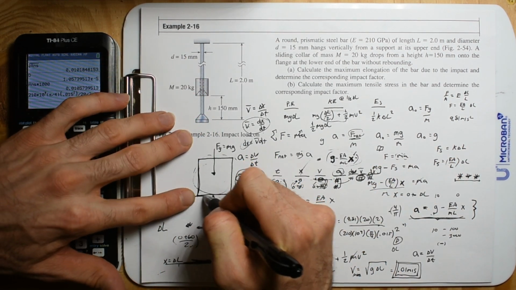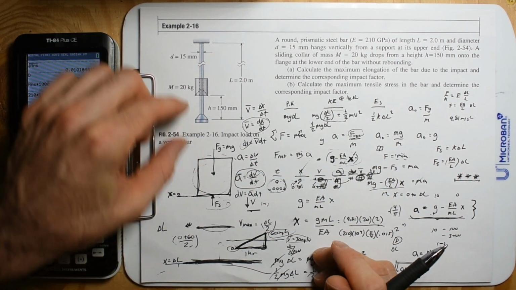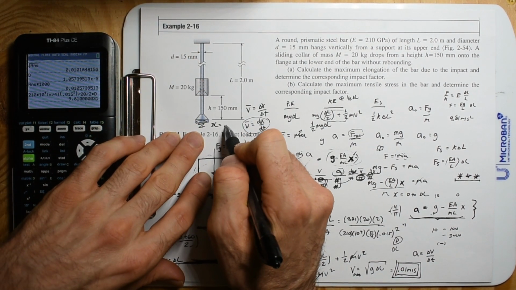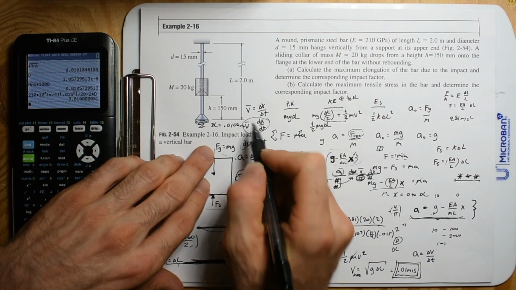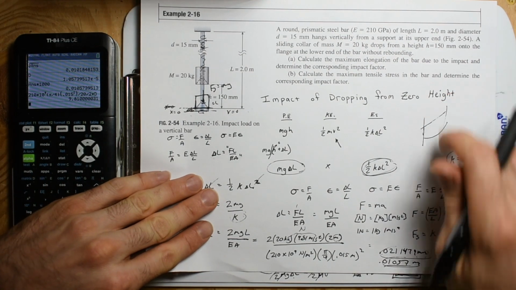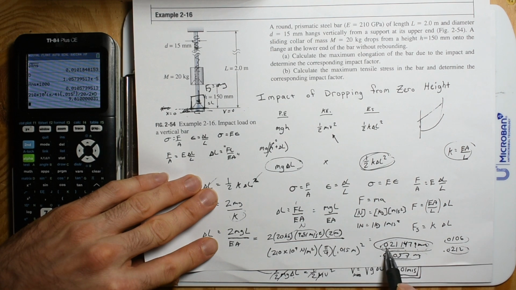One is if you just statically put this weight and then make this change in length, the change in length is 0.0106 millimeters. But going back to our problem, if you drop it from 0 height, you double it. So you're going to go 0.02149.